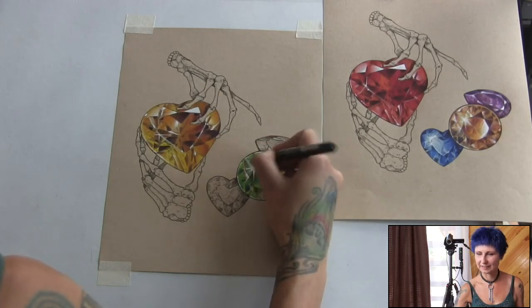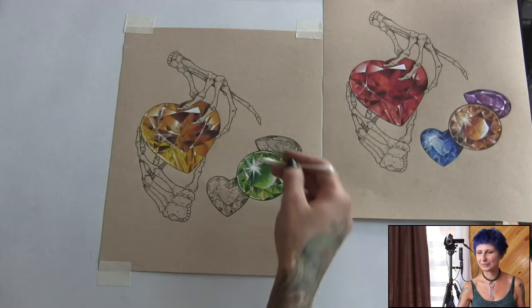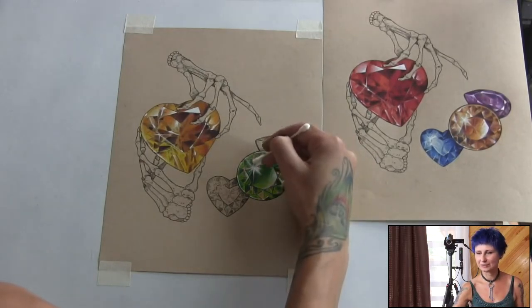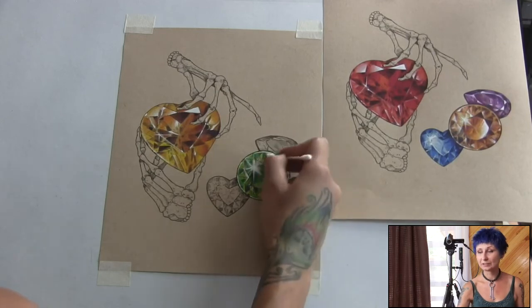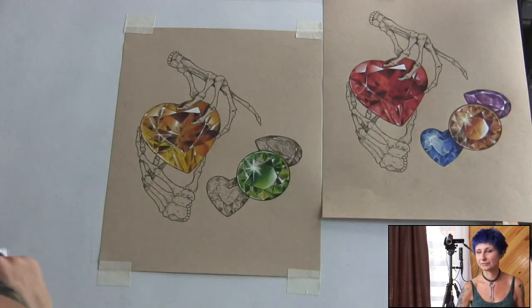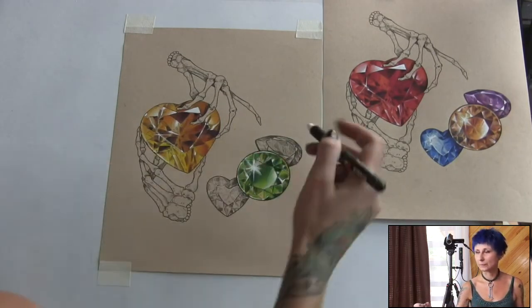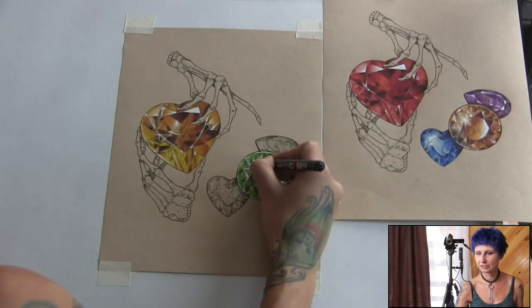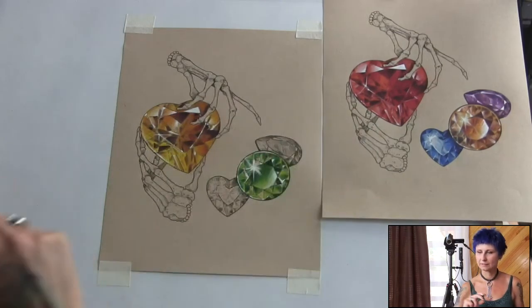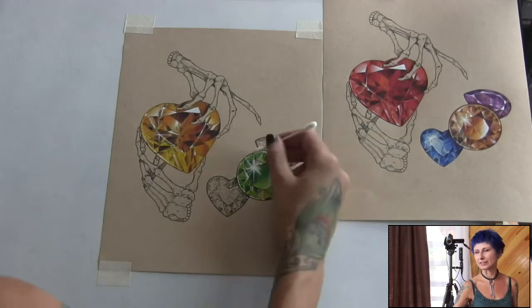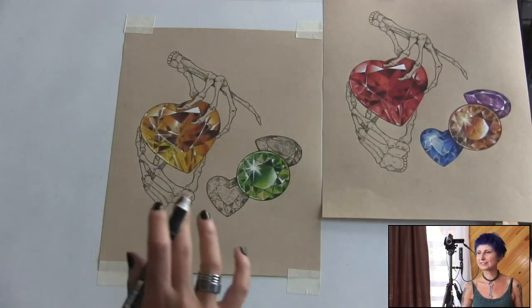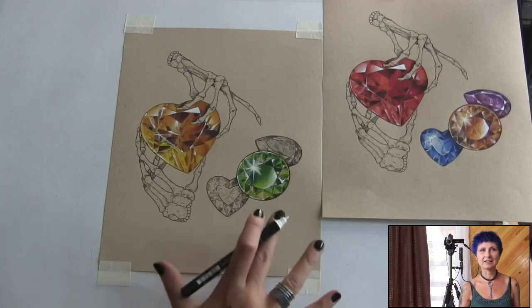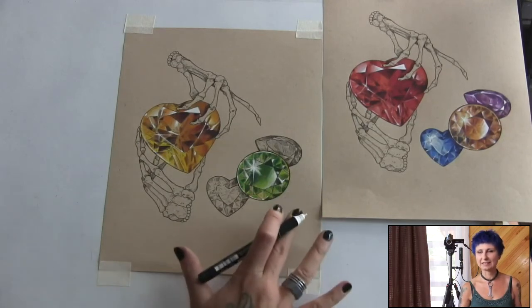Okay. So for the shine, I like to use a gel pen and then my Q-tip to kind of smear it in the direction of the glow. And again, you kind of just go by what feels right. There's no exact science to it. If it looks shiny enough, I think it's time to stop.